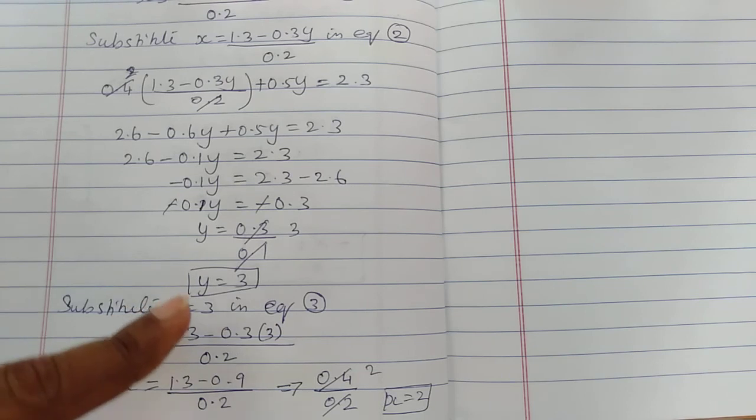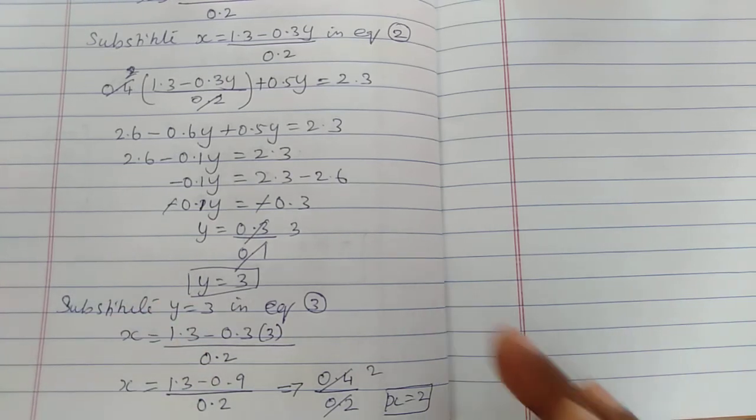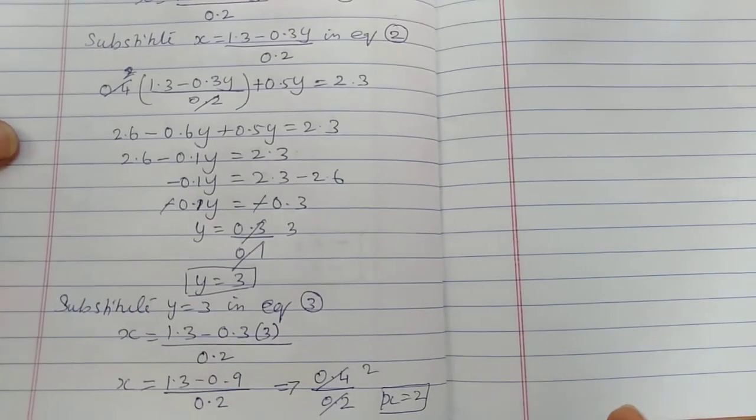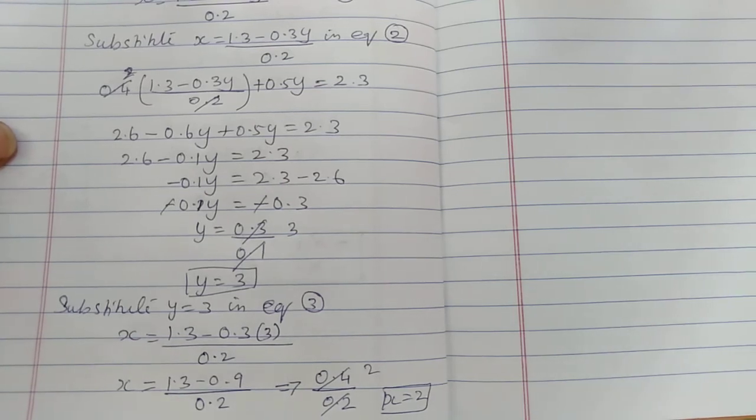Now that we have got the value for x and y, these equations will also give you infinite number of solutions. Okay, now that's all for now.